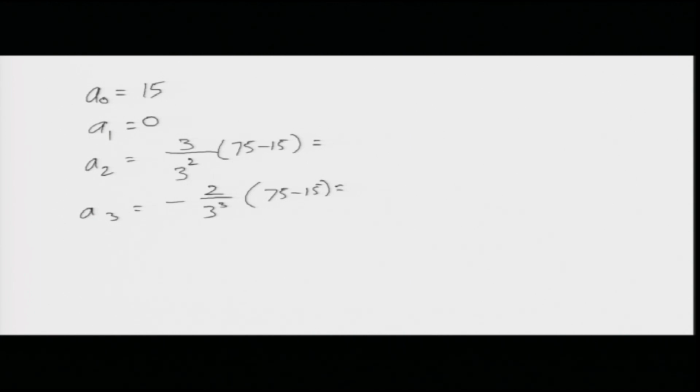So, the values come out to be 20 and minus 4.44. So, we have got our 4 coefficients.